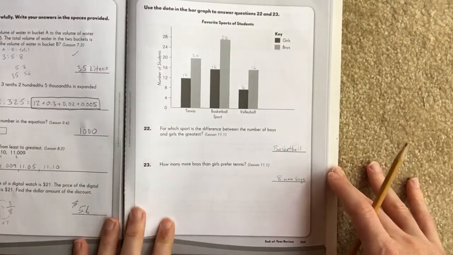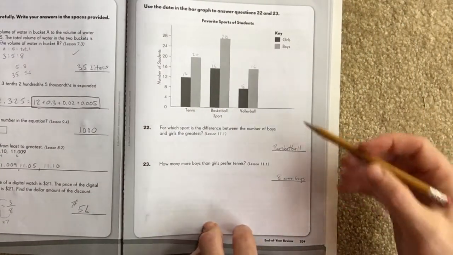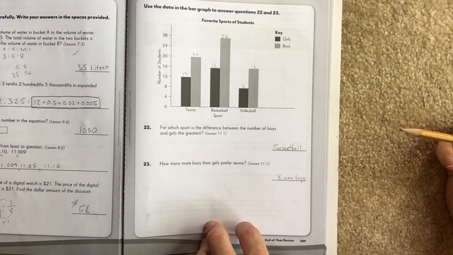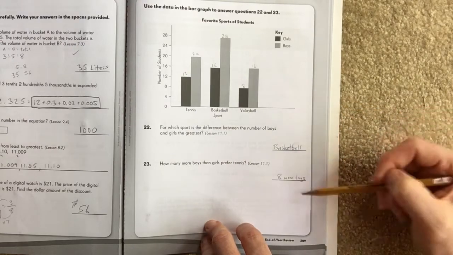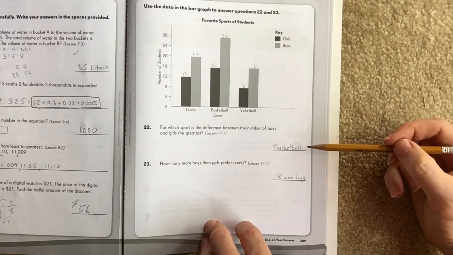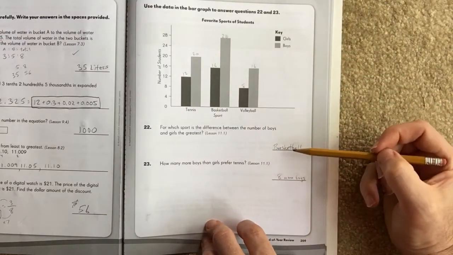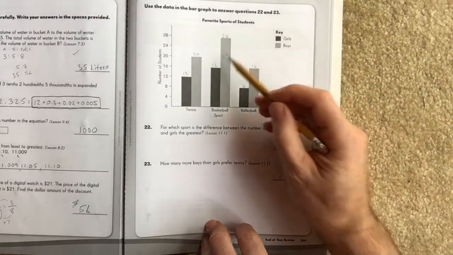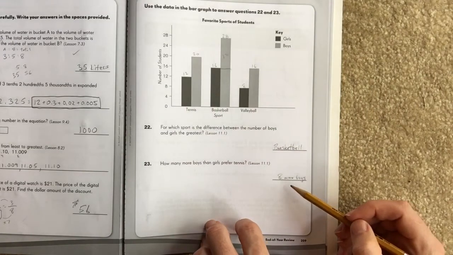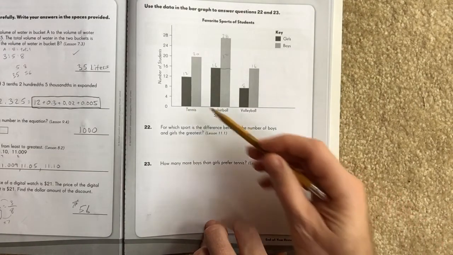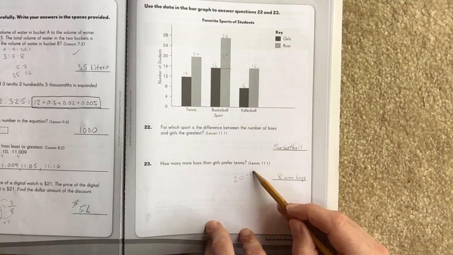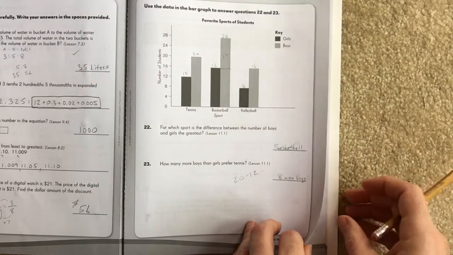And then 22 and 23, hopefully we're not too tricky. I labeled immediately what the different numbers were. It's a good place to start. And then that helped me find the answers. The largest difference is playing basketball because that appears to be a difference of 12. And then the difference between boys and girls playing tennis is 20 minus 12, which was 8 boys.